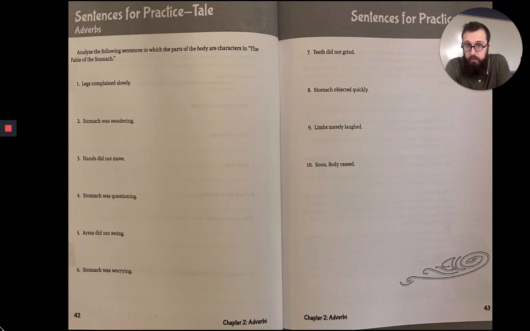I took a couple and we did them together. We did legs complained slowly, that was the first one we analyzed. So you can rewind, pause the video, and we also did hands did not move.